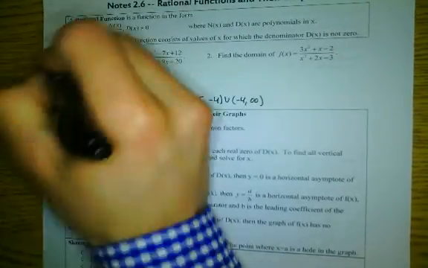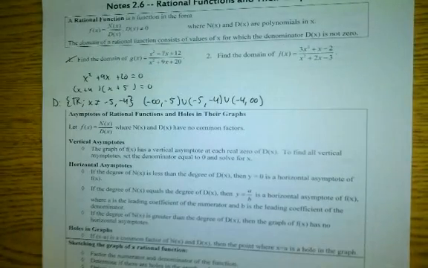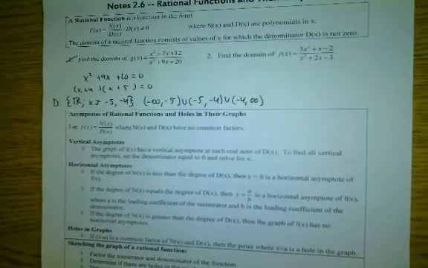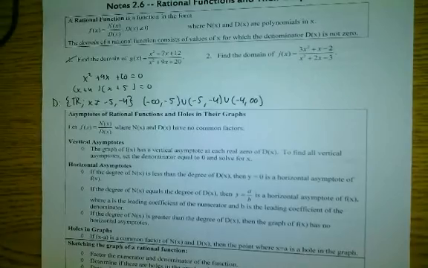Alright, find the domain of the second one.